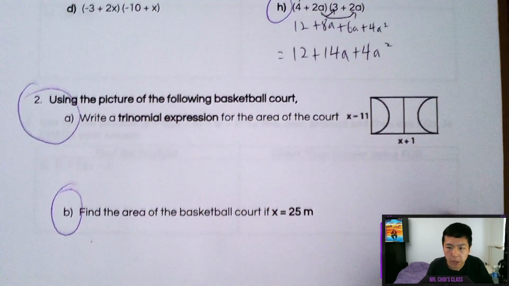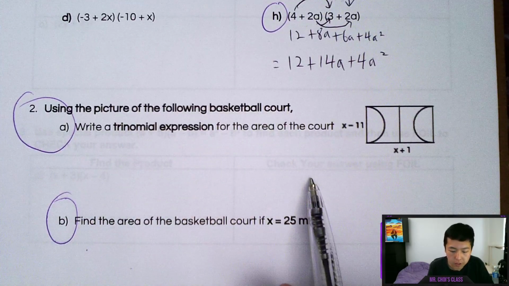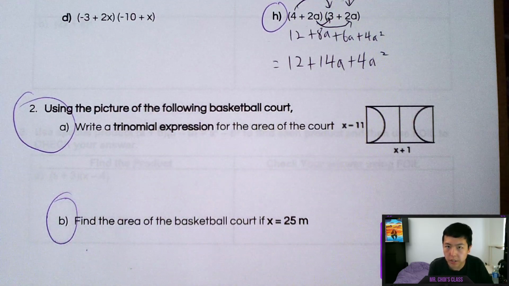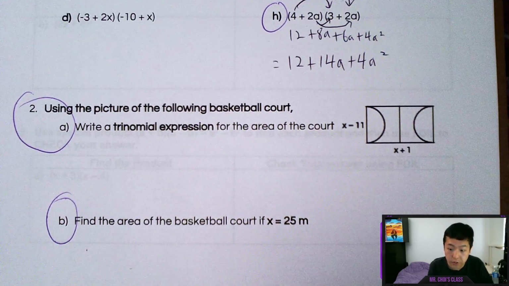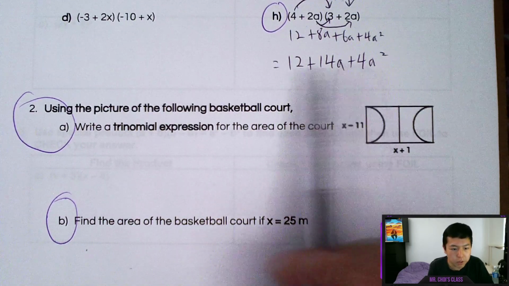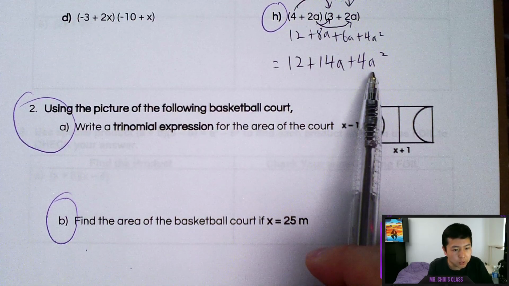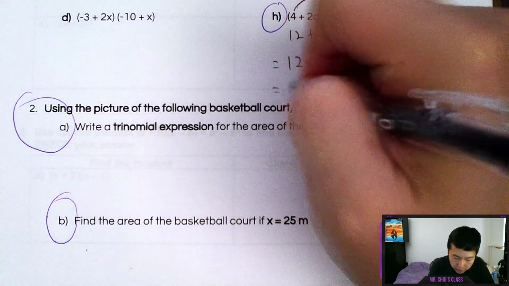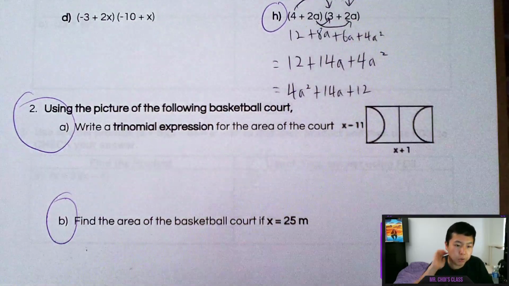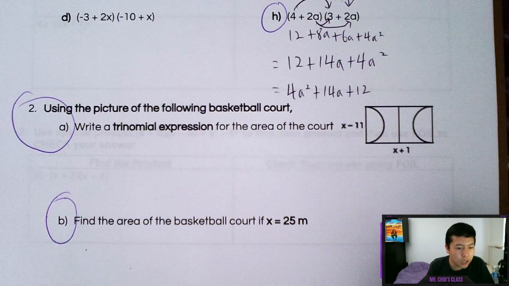For this one here, I'm only going to do 2a, which is the trinomial expression. Okay? So make sure you understand how to do this. A trinomial expression is just saying that there's three terms in your answer, as there should be. For example, when we multiply our binomials, we get three terms. Can we write 4a squared plus 14a plus 12? Absolutely. You can rewrite this, making sure that the 4a squared is at the front. If you can rearrange it, that's completely correct. So very good. Good question.